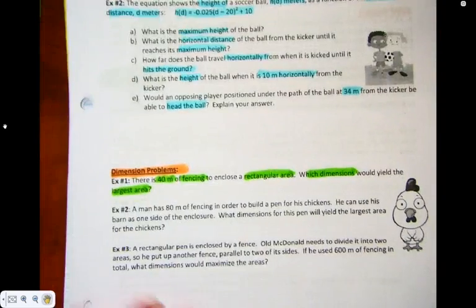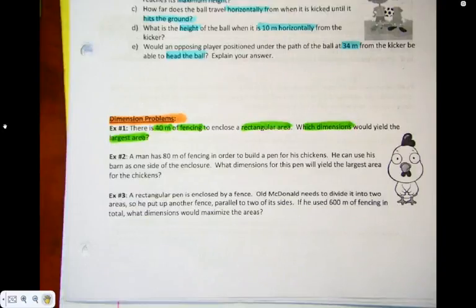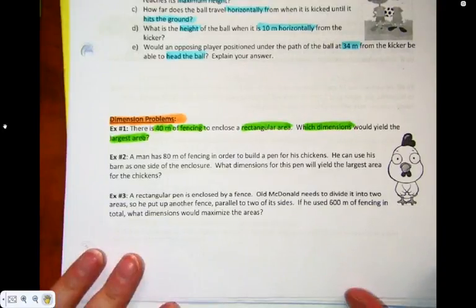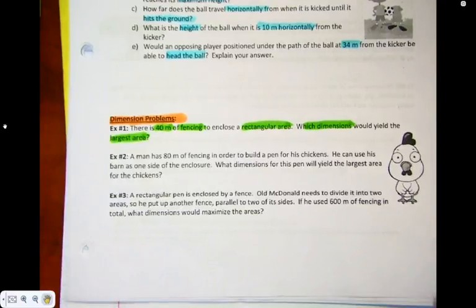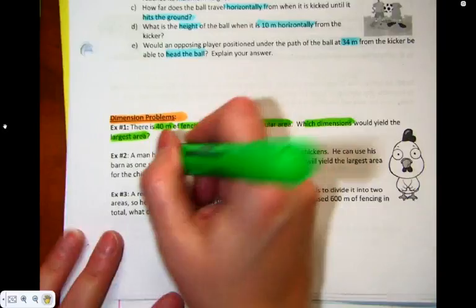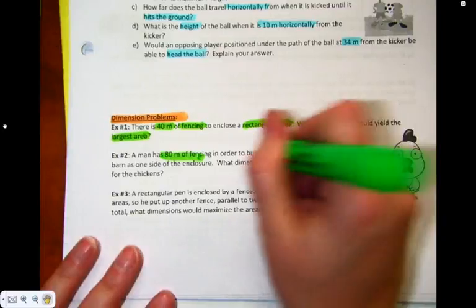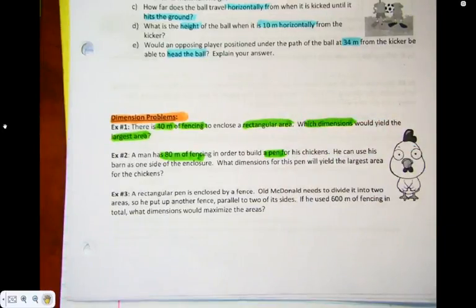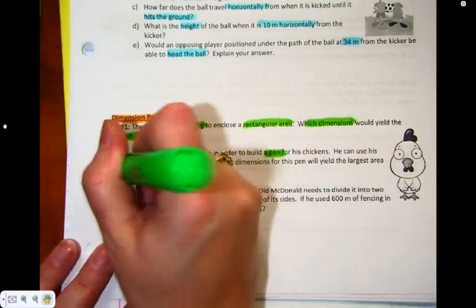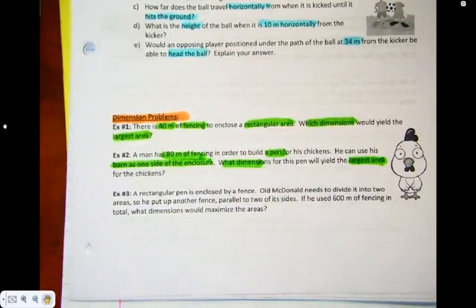Read number 2. Finally, Brody, the chicken example. Here's what we need. 80 meters of fencing instead of 40. We're only doing 3 sides. The fact he's building a pen, we assume a pen is what shape? Rectangular unless otherwise specified, so it's going to be a rectangle. We know that he can use his barn as one side. And we want what dimensions? Largest area.